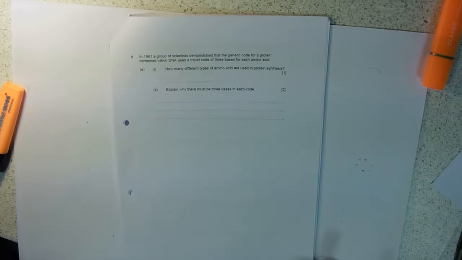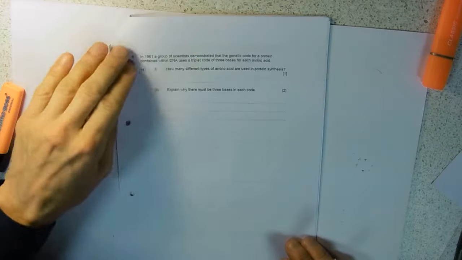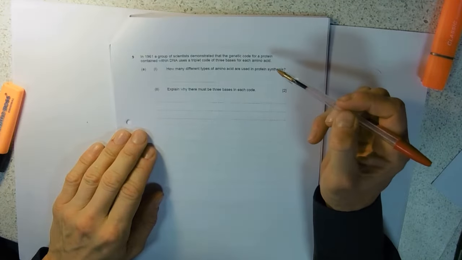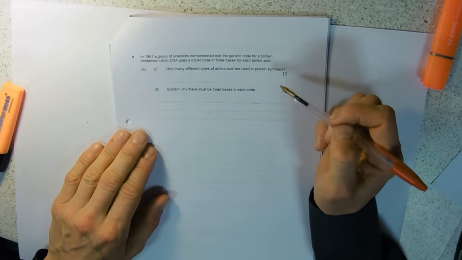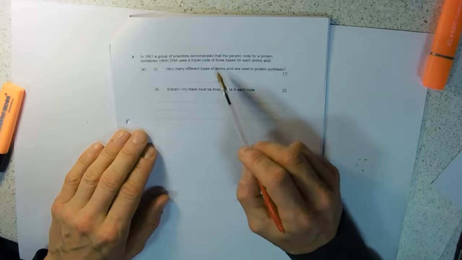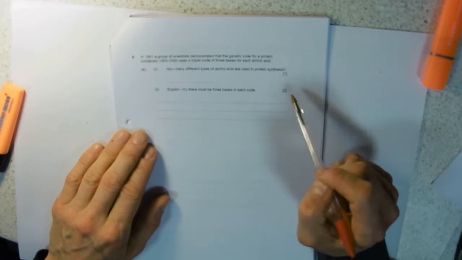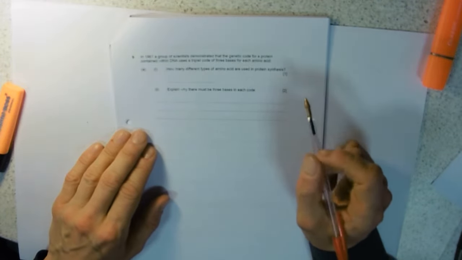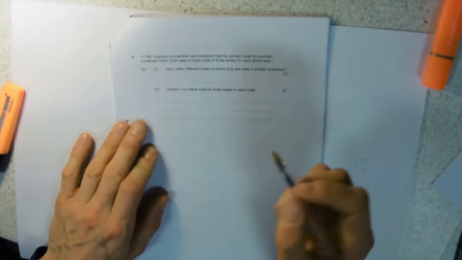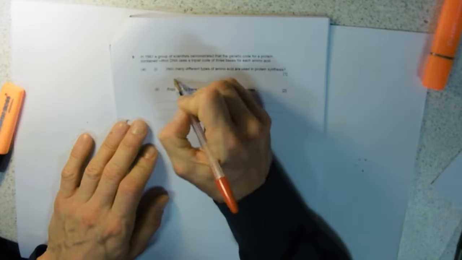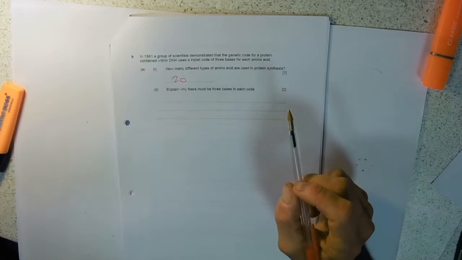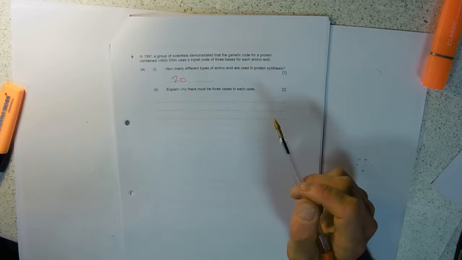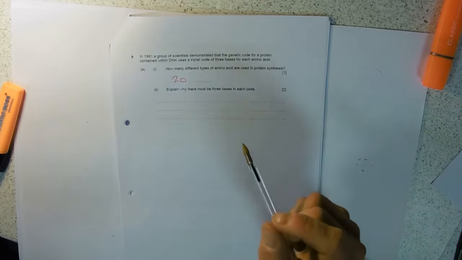This is question 9 of the core concepts in class book, and we're on to nucleic acids. In 1961, a group of scientists demonstrated that the genetic code for a protein contained within DNA uses a triplet code. Okay, so we know all about triplet codes. How many different types of amino acid are used in protein synthesis? So AO1, remembering that there are about 20, 21, depending on who you believe. Straightforward. Why must there be 3 bases in each code?